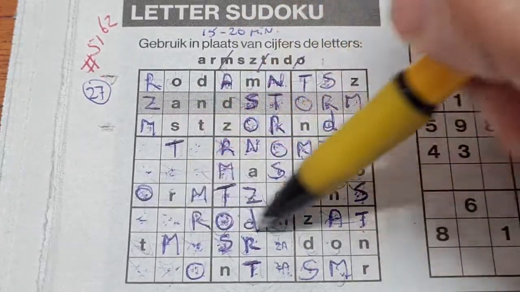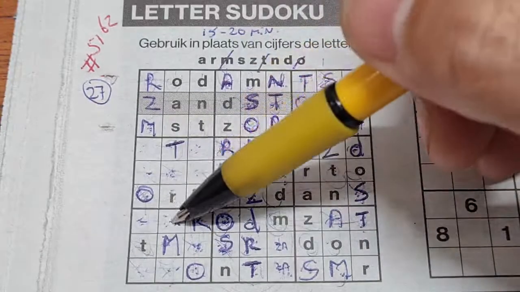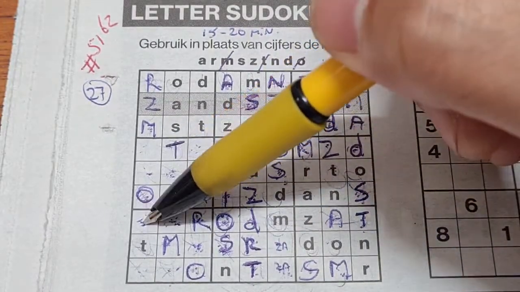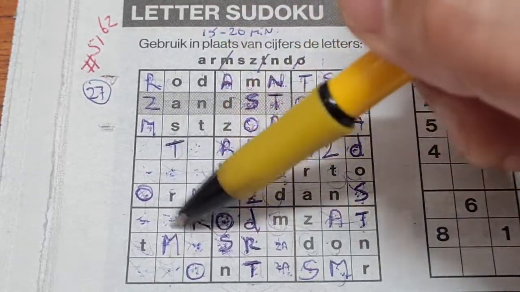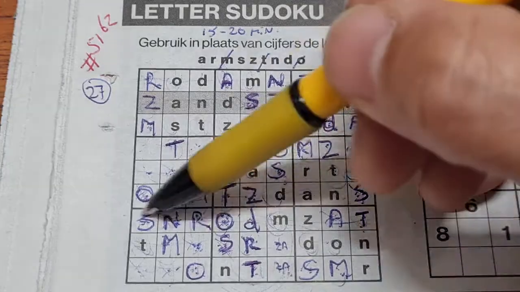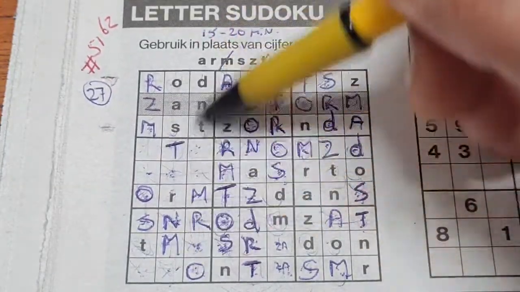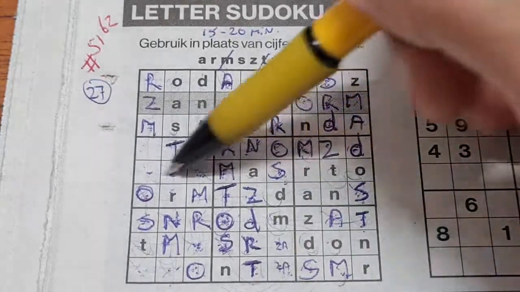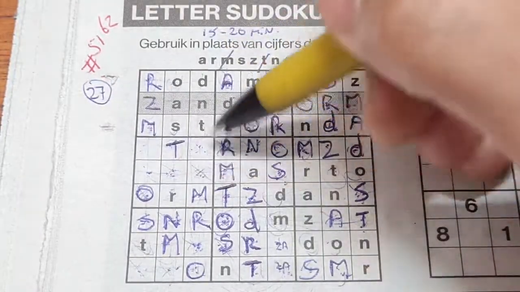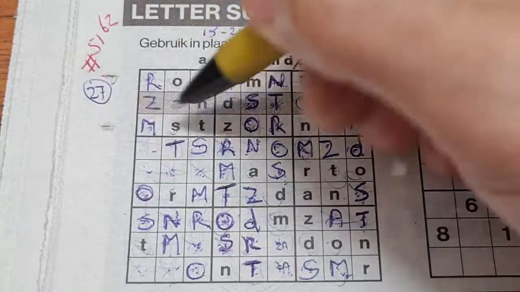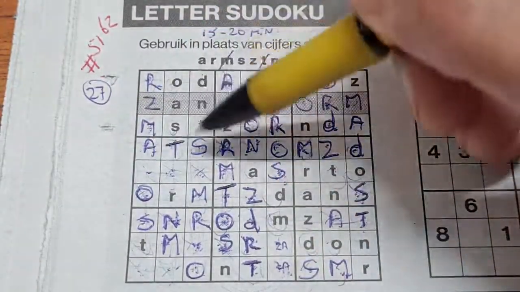Yeah, 2 missing letters in this row. 4 letters. N is missing. And the S is missing. N and S. We have a S in the second column. So no S there. S should be here. And the N goes there. S in the first column, S in the second column. So the third column, the only 2 places left for the S should be here or there. We see an S in the middle row, so no S there. S should be there. 1 box left in this row for letter A.